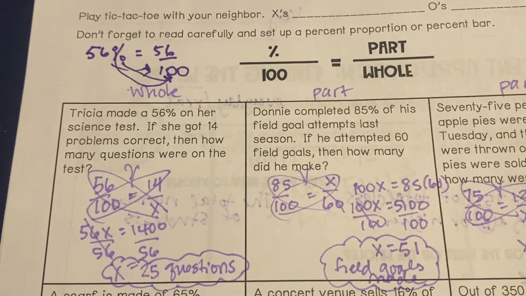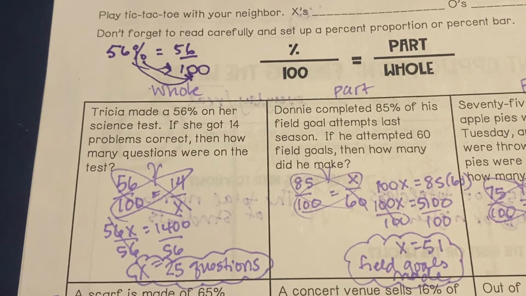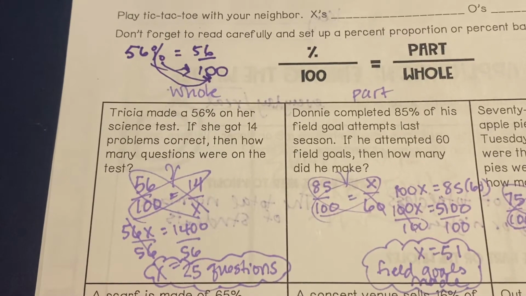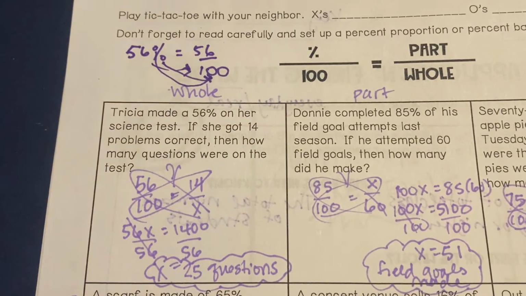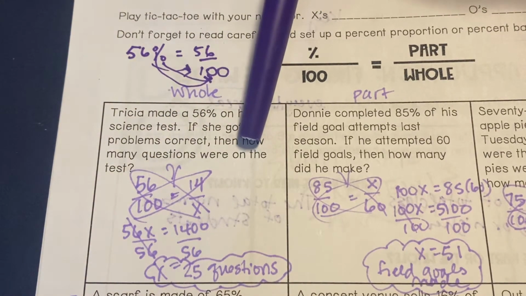So for this first one, Trisha made 56% on her science test. If she got 14 problems correct, how many questions were on the test? You are just taking these notes with me. You do not need to solve all of these on your own, okay? So we are writing it in as 56 over 100 is equal to 14 over X, because we need to know the total number of questions on the test, okay?